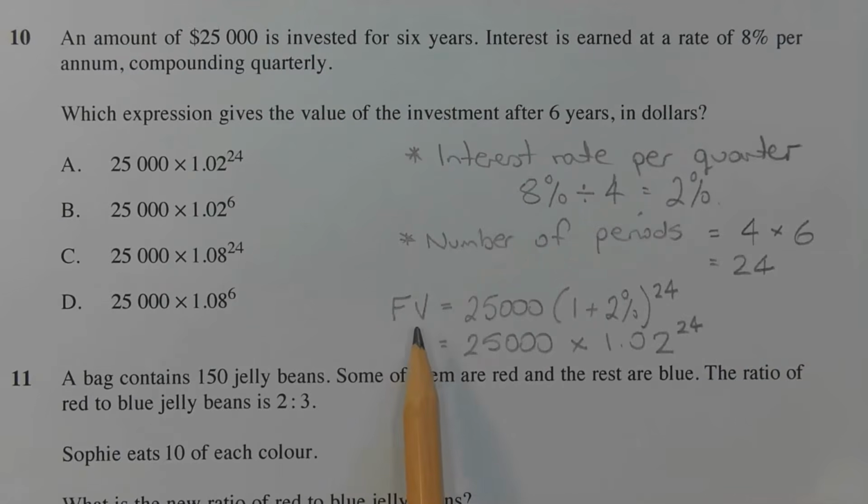So using the future value formula, the future value of $25,000 invested for 6 years is given by 25,000 times 1 plus 2% in brackets to the power of 24. So that's 1 plus the interest rate per period in brackets to the power of the total number of compounding periods, which is 24. Now, 1 plus 2% is equivalent to 1.02 in decimal. So the future value is given by 25,000 times 1.02 to the power of 24. Therefore, the correct answer is option A.